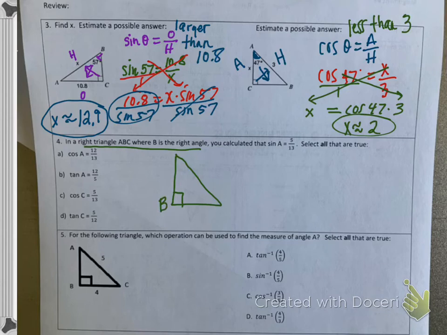So it doesn't matter where you write the A or the C. So I'm going to put the A here and then the C here. So here's my right triangle. It tells us that you calculated sine of A, so they're telling us what to use as the reference angle. A is my reference angle. So the sine of A is 5 over 13.